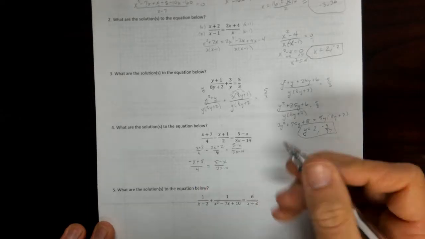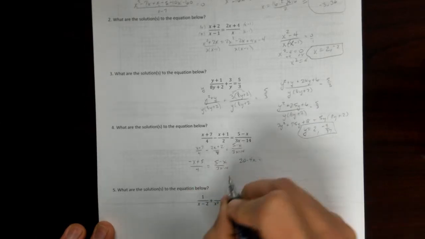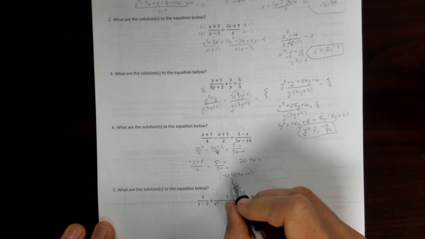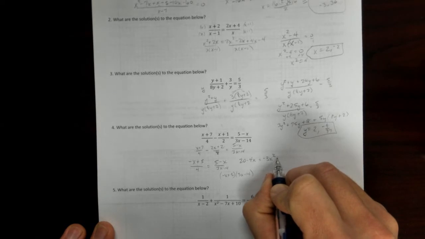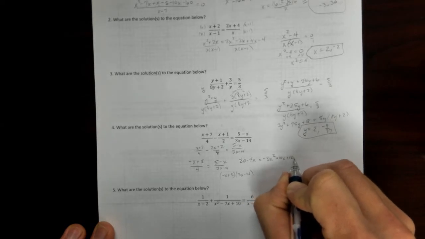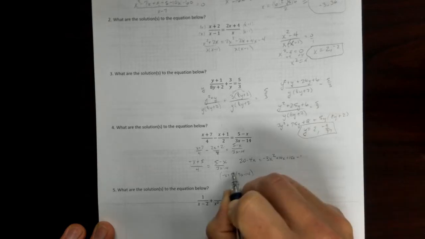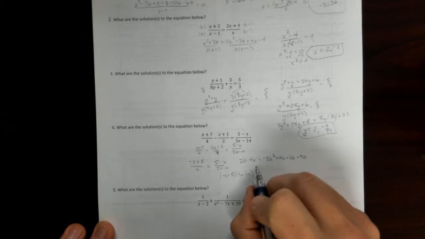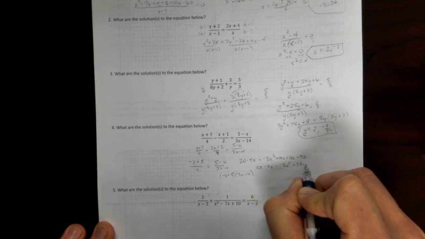Alright, now I've got two options. I'm going to go ahead and cross multiply here. So this is going to be 20 minus 4x is equal to negative x plus 5 times 3x minus 14, which if you FOIL that out, you get negative 3x squared plus 14x plus 15x minus 14 times 5, 20, 70, minus 70. Alright, so we've got 20 minus 4x equals negative 3x squared plus 29x minus 70.